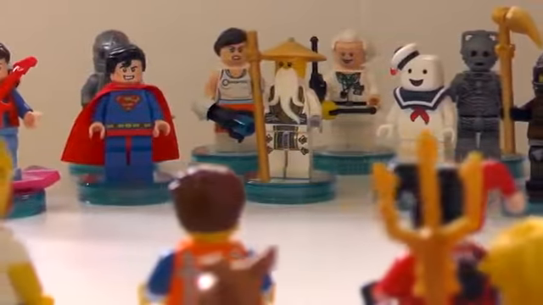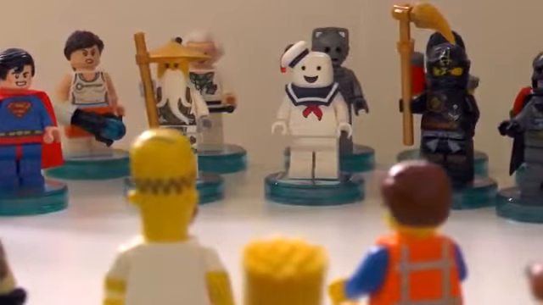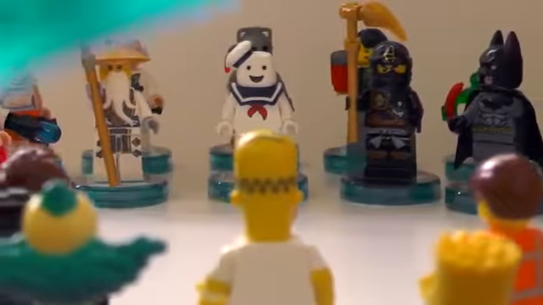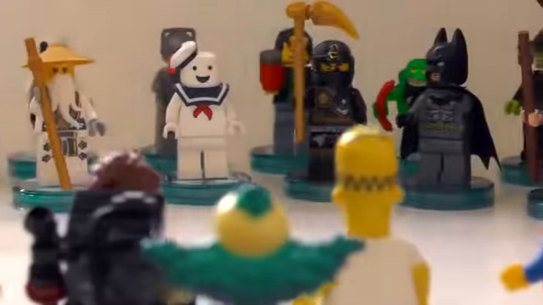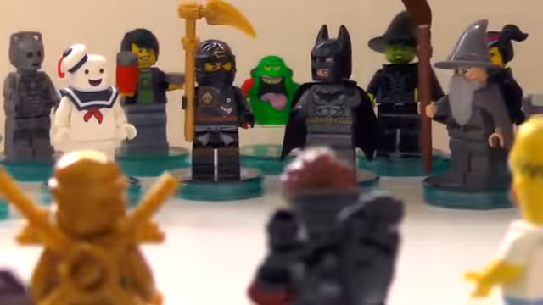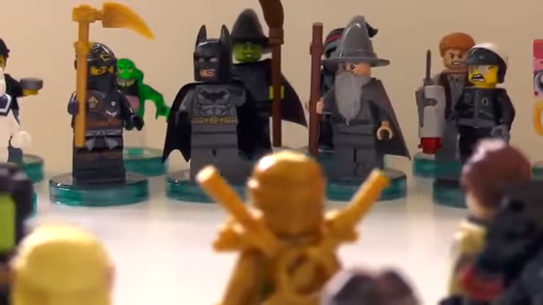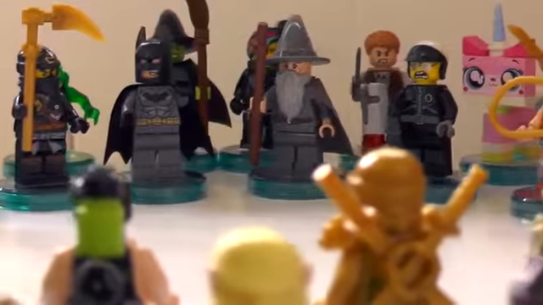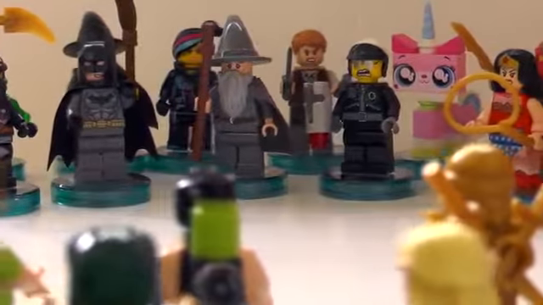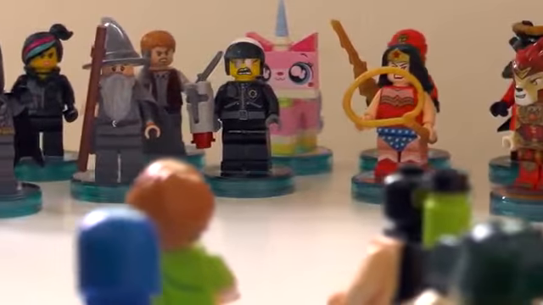Now, to finish off with, I'm going to do something even trickier. I've got two minifigures here. I'll show you the bases. I'm not going to show you who they are. 1, 2. And these are not LEGO Dimensions characters, they're just normal minifigures, but they're going to get in and hide in amongst the LEGO Dimensions figures, and it's up to you to see if you can spot them. As they go round, you might get a chance to see them.